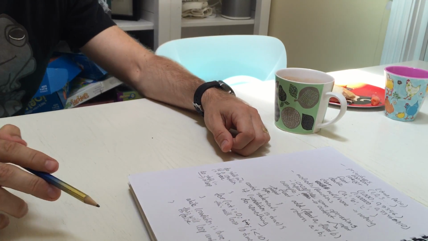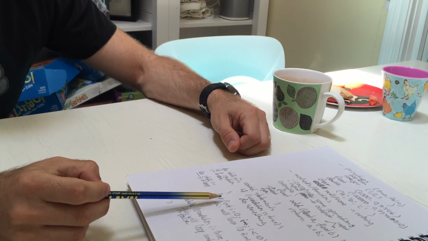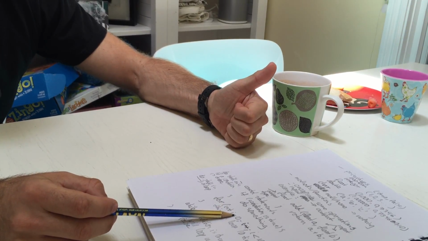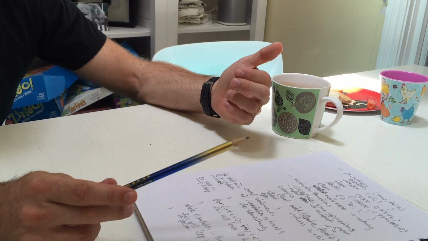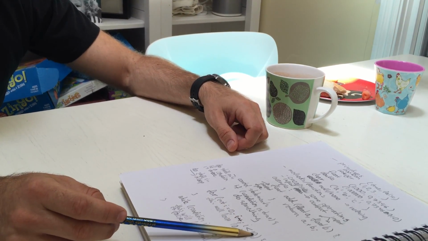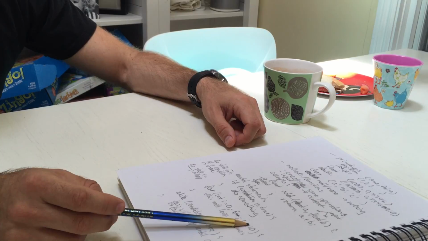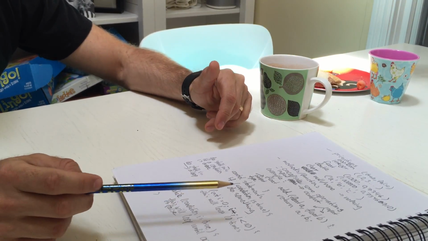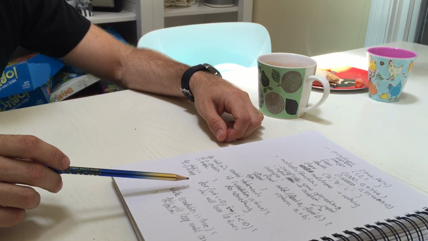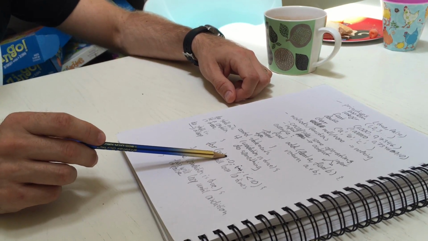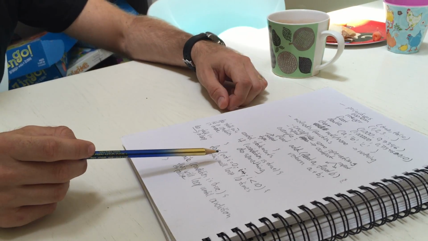So this would iterate 10 times. It starts at 0, and plus plus is a way to increment it by 1, and it would stop when it gets to 10. So it would go 0, 1, 2, 3, 4, 5, 6, 7, 8, 9. And in here you would have access to this I, and you could do things with that.